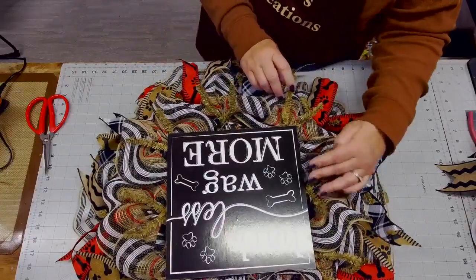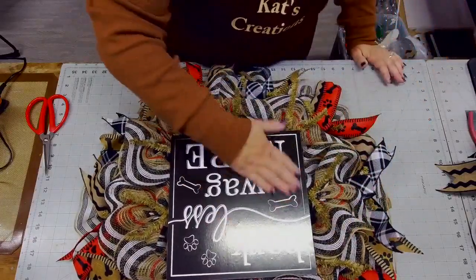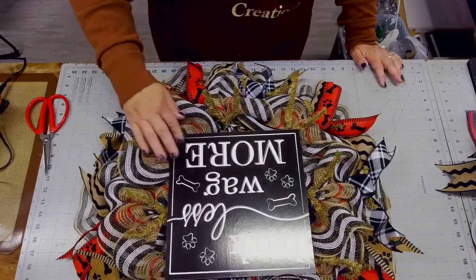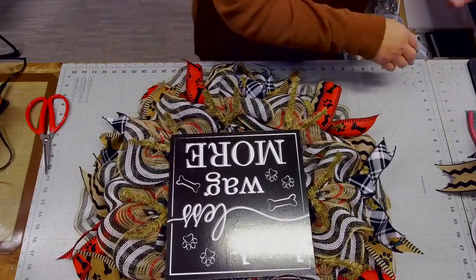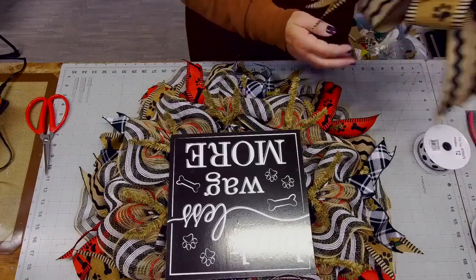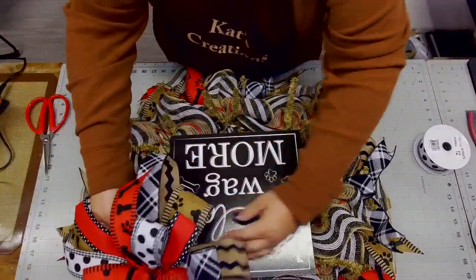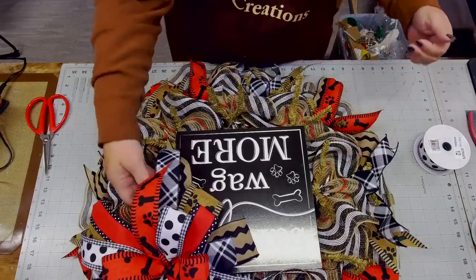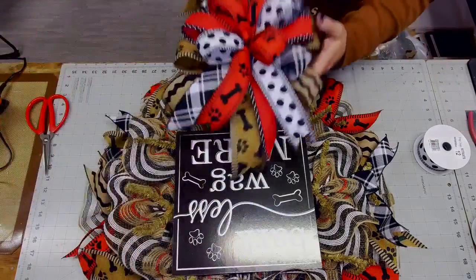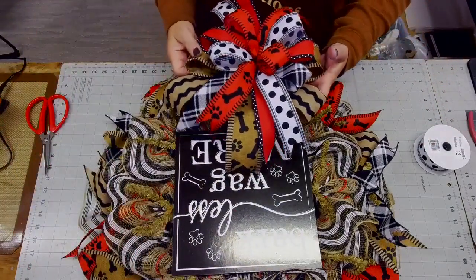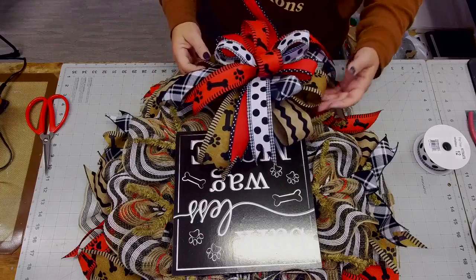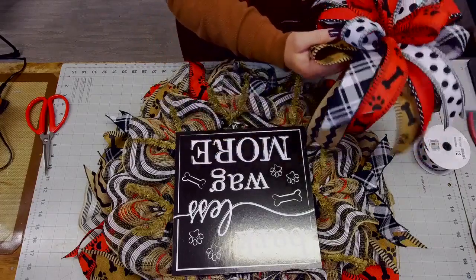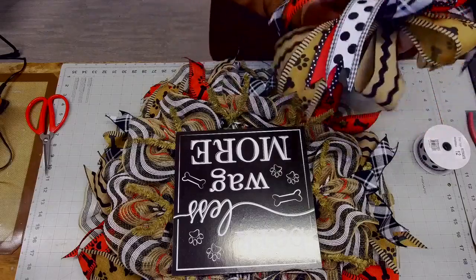I think now we have to figure out where we are going to add our sign, or I mean our bow. So I'm just removing that thread. So let's see. We can go upper left, which means I want to move my sign down a little bit more. We can put it at the very bottom, which is super cute. I think I like the bottom, which means I have to change my bow real quick.